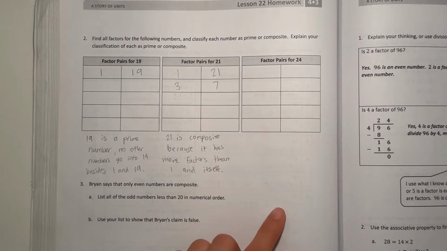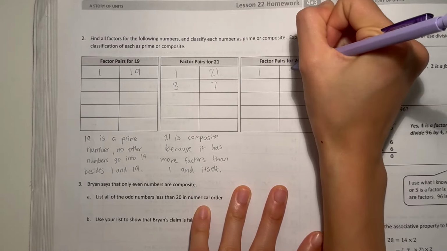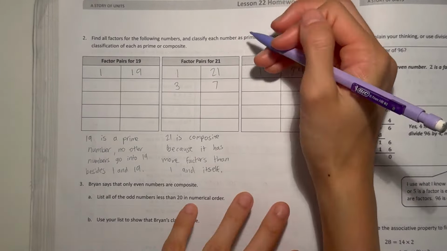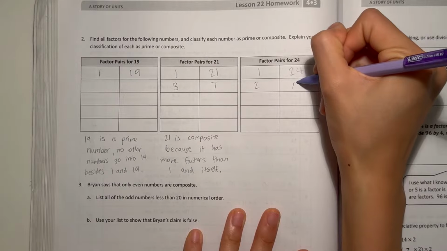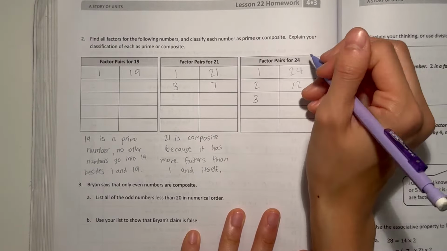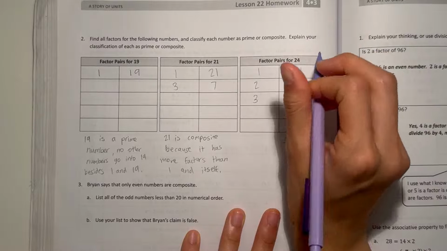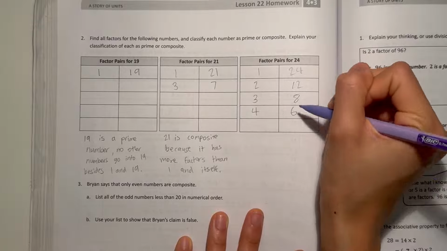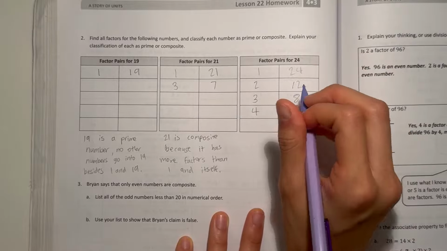And now for 24, 1 and 24. 2 can go to 24 because 24 is even. So 2 and 12. See, 3 can go to 24. 3 and 8. And let's see, 4. 4 can also go to 24. 4 times 6. And I don't think there's any other numbers.